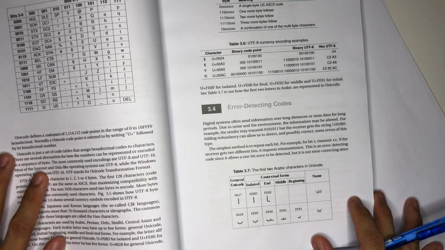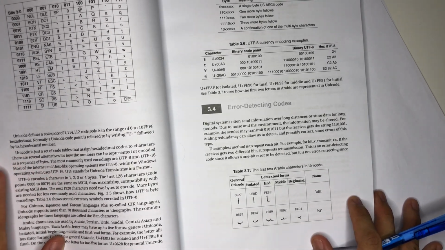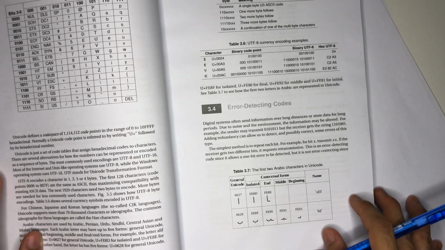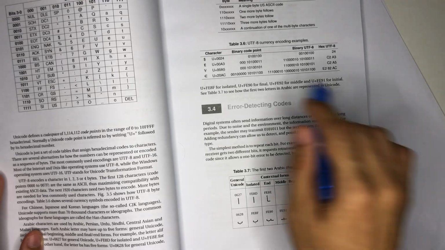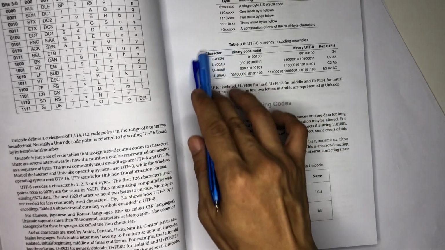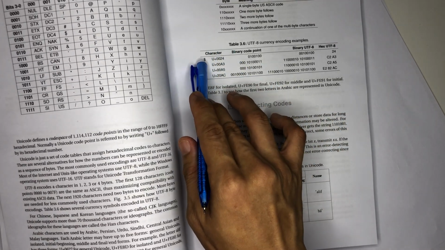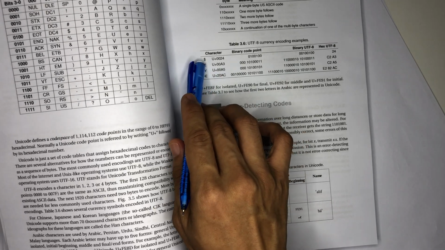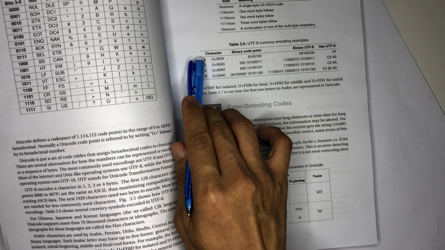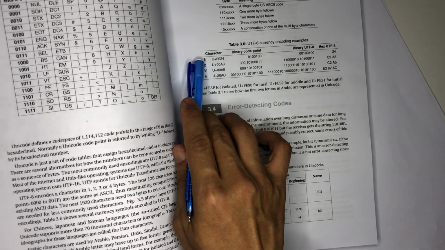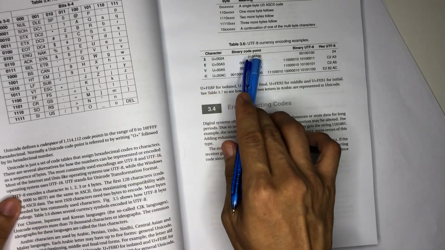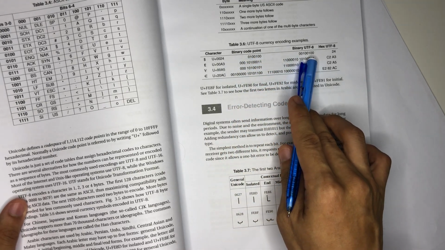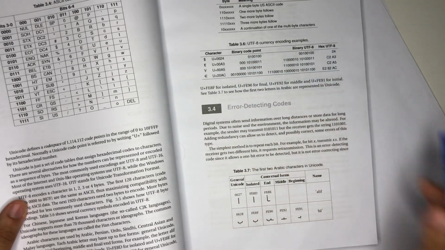You see from the table 3.6, you can see this is the character. For example, the symbol of dollar, what is the binary code point? What is the binary UTF-8? What is the hex UTF-8?